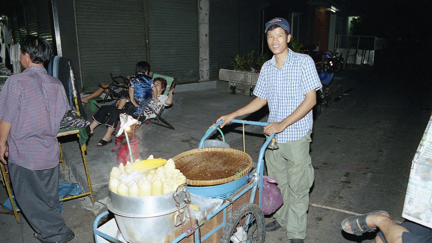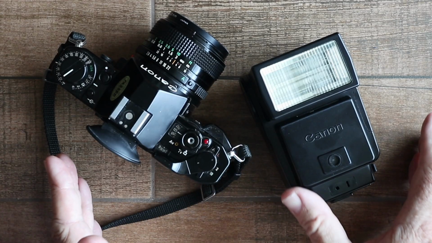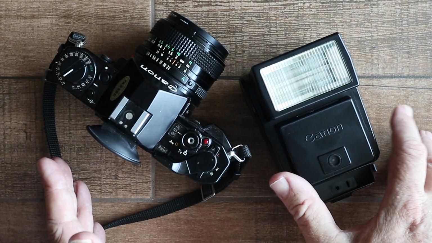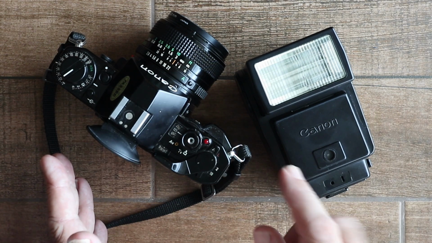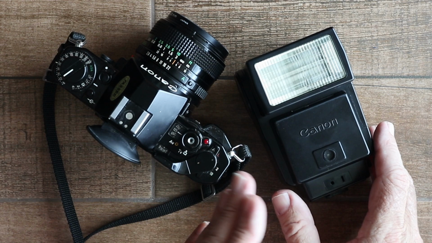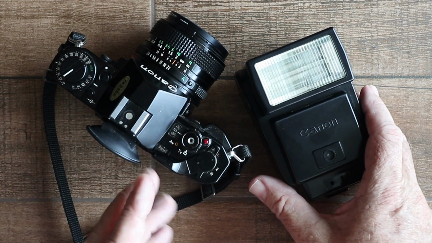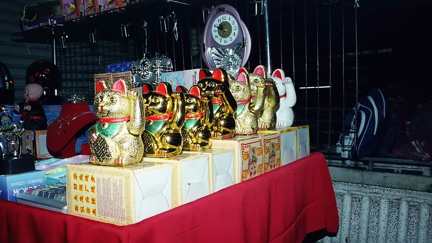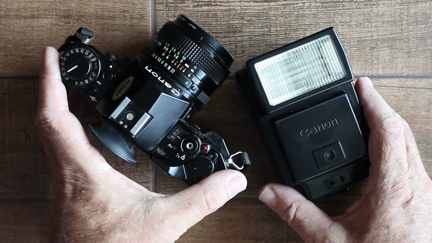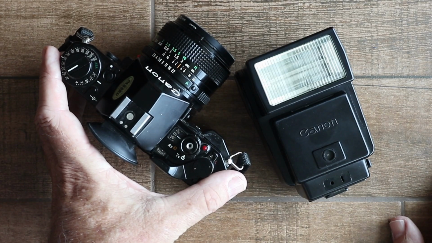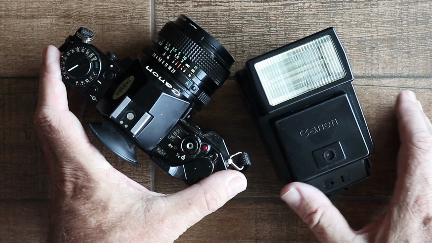Now I'll talk about using the A1 with a flash unit. Back in the film days, camera bodies had dedicated flash units, and the dedicated flash for the Canon A1 was the Canon 199A. This is an old flash that doesn't use through the lens metering. In the comments section on other videos, people ask me if they can use this flash or that flash with the A1, and I really don't know. Maybe you can, or maybe you can't.